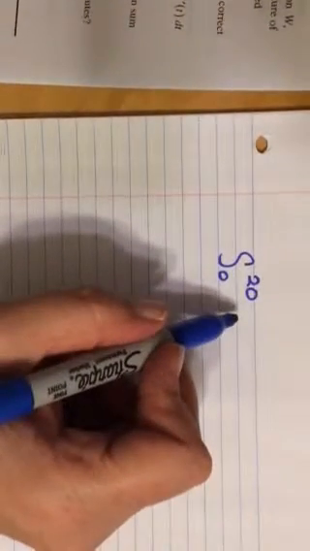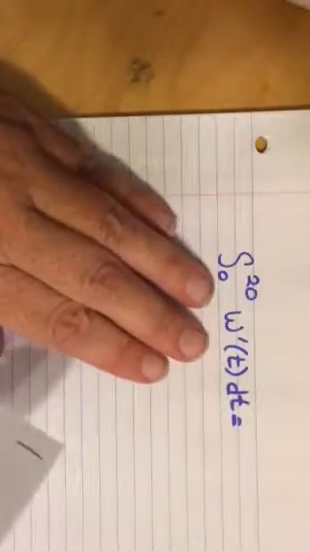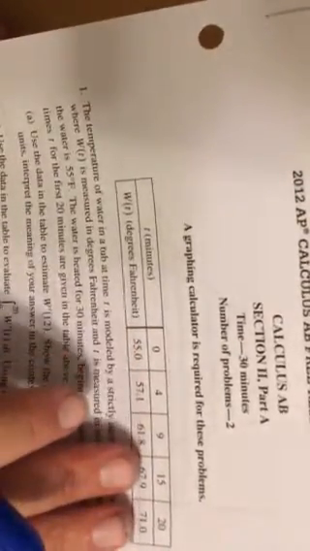Letter B wants you to use the data to evaluate this integral. And wow, we don't have a function, so how can we evaluate an integral? Well, let's try it. W prime of t dt. Again, what they're really testing here is, do you know what an integral is? And remember, I've told you a lot of times that if you have the integral of a rate, it measures the accumulation of whatever you're measuring. So we're measuring degrees, right?